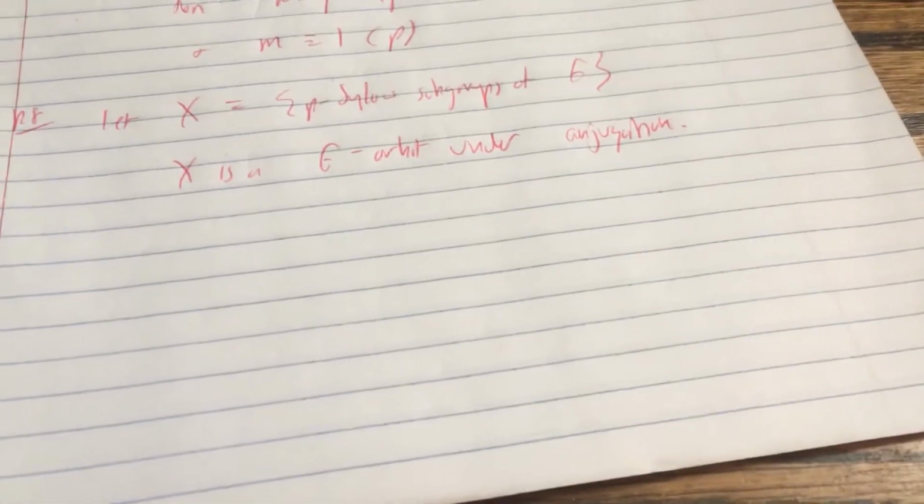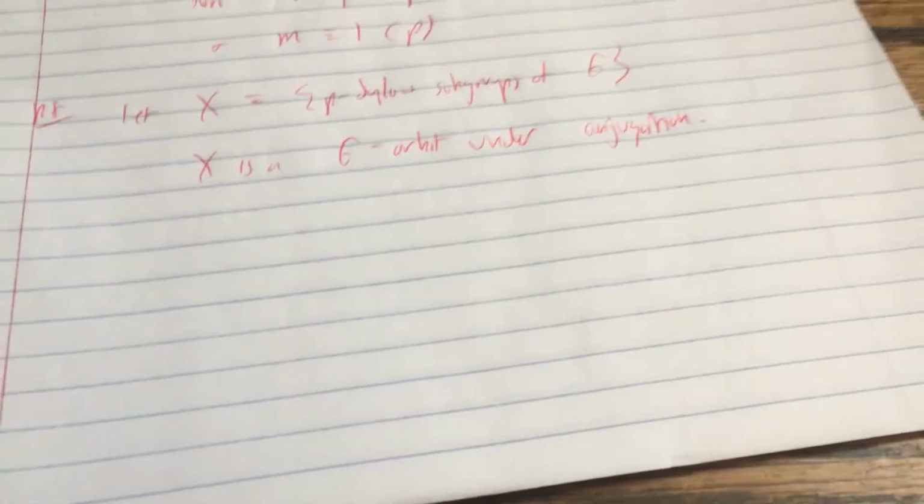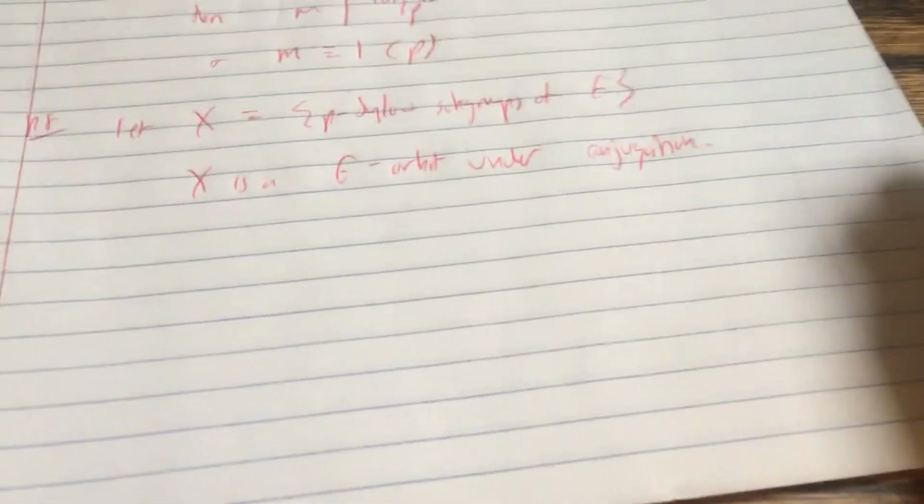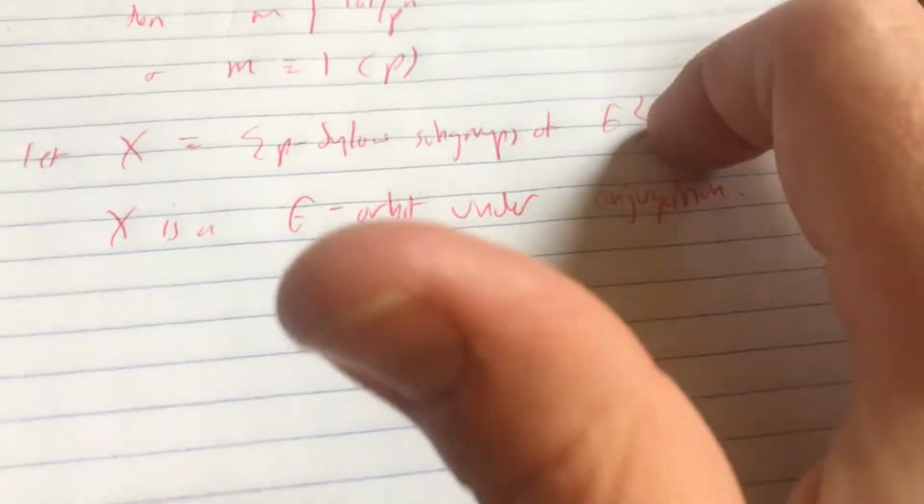In other words, to spell that out a little more in words, G acts on the set of all subsets of G itself by conjugating. If I take a subset of G and conjugate it by an element of the group, I get another subset of G. That's an action. Amongst the set of all subsets of G, you can take the P-Sylow subgroups.